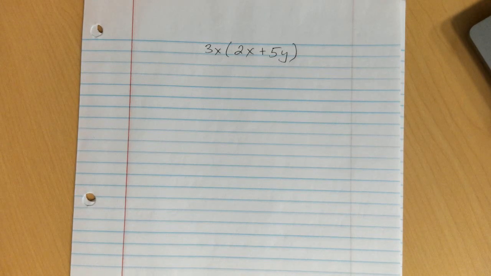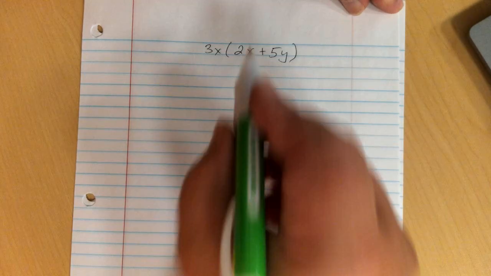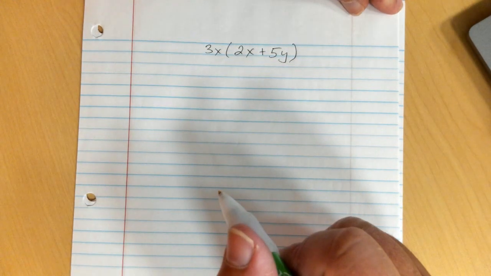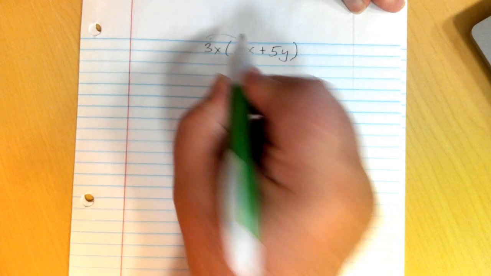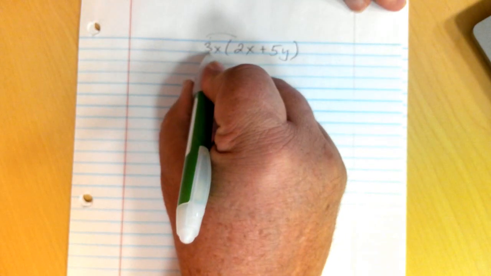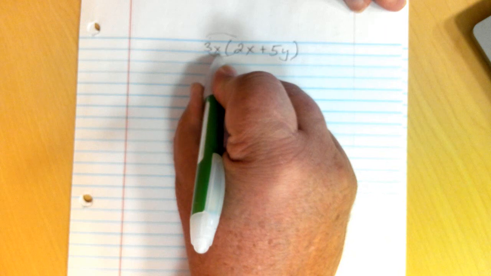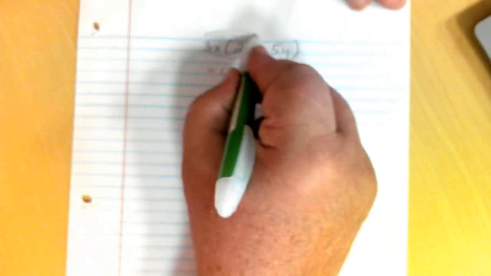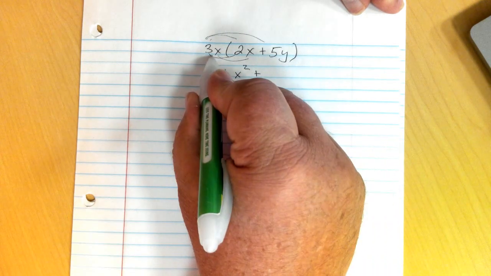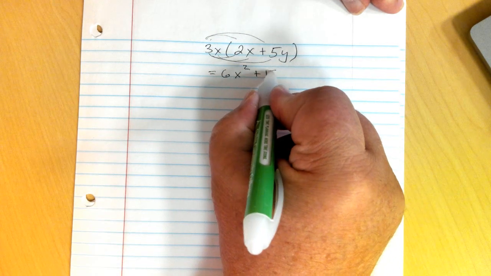Got the answer right. So what method do we use here? Distributive property. Positive times positive is positive. 3 times 2? X times X? Positive times positive? 3 times 5?